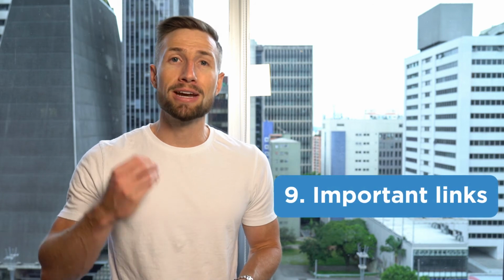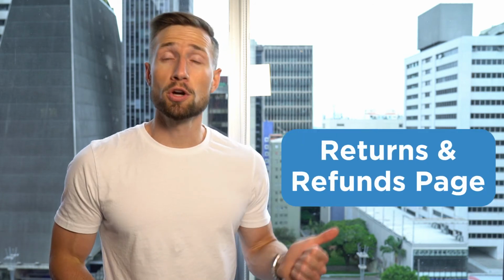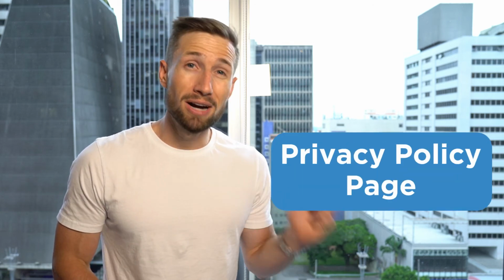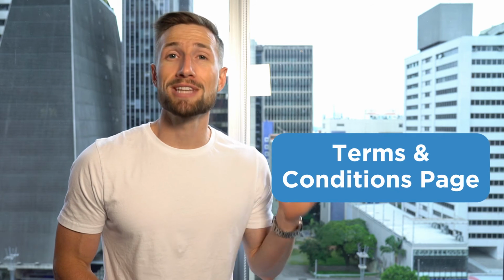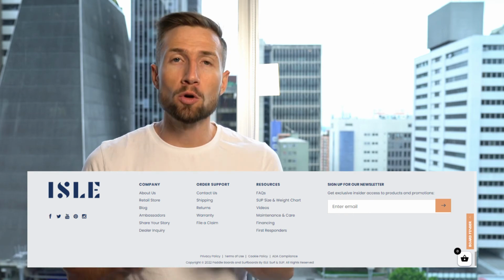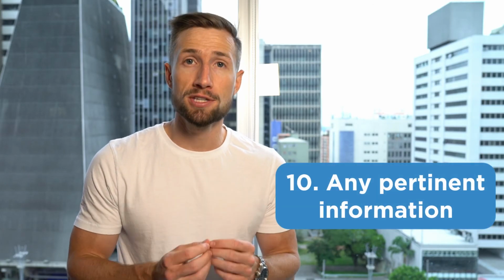Next, we have our important links. Make sure on the page there are links to returns and refunds page, contact us page, shipping policy page, privacy policy page, and your terms and conditions page. We'll cover the footer in the next section, which is where we're going to add all these links. I also like to add a tab in the description that has our shipping policy and our returns and refunds policy.